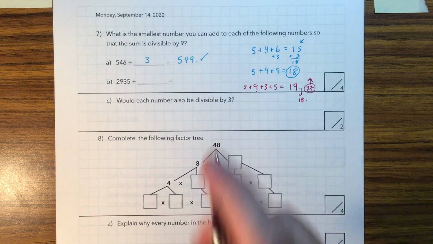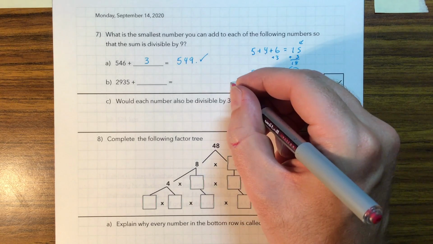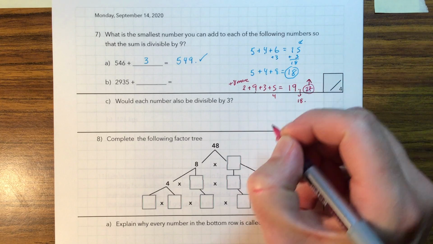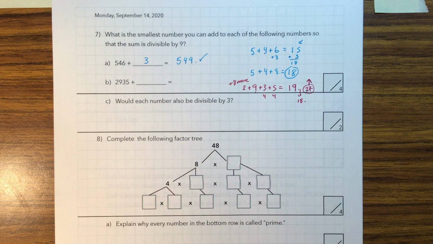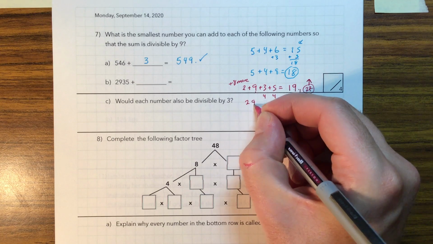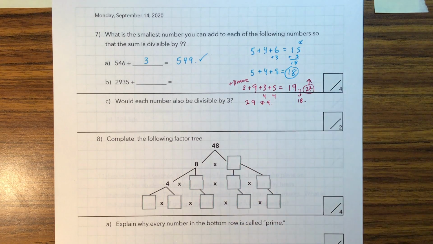So to get it to 27, we have to add 8 more to the digits. So we can add 4 more to this digit and 4 more to this digit. And that would give me 2,979.